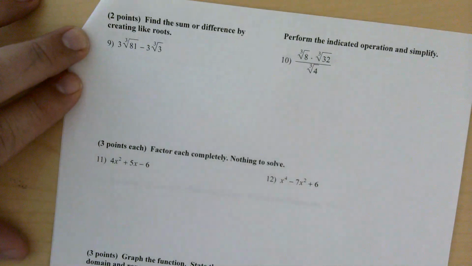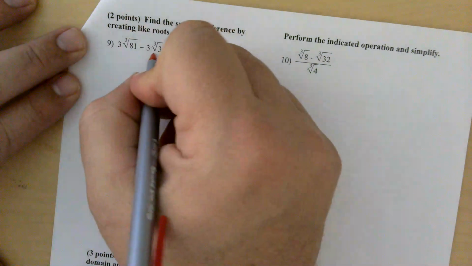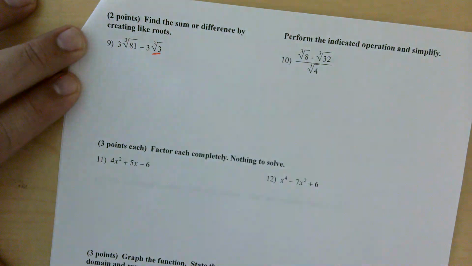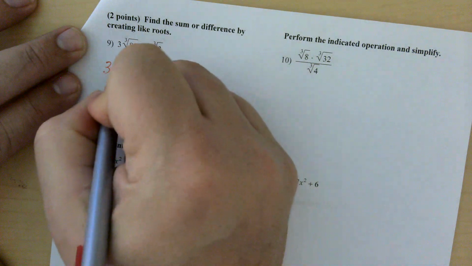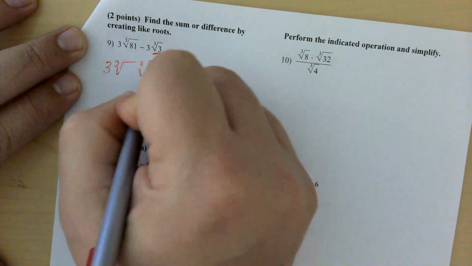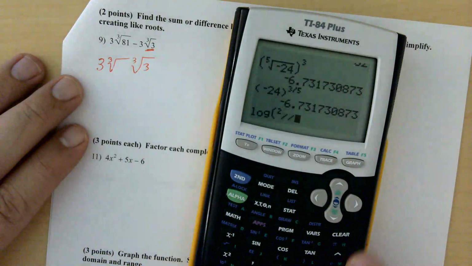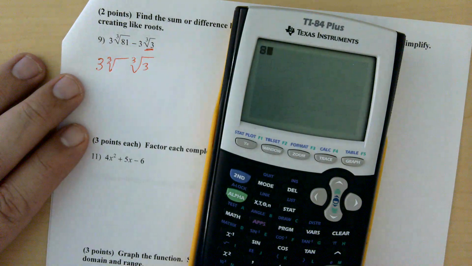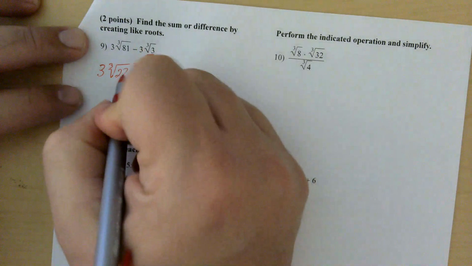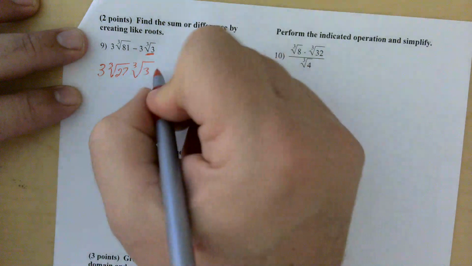Okay, next problem. I warned you about these. We can only combine like things. So since I have the cube root of 3, chances are I'm going to end up with breaking up 81, and you'll see very quickly 81 is not a perfect cube root, but when I divide by 3, I get 27. So 81 is really 27 times 3.